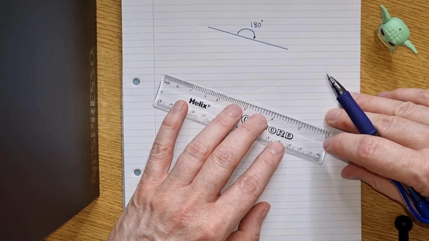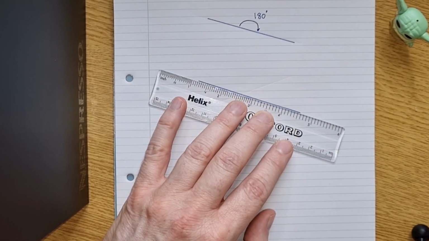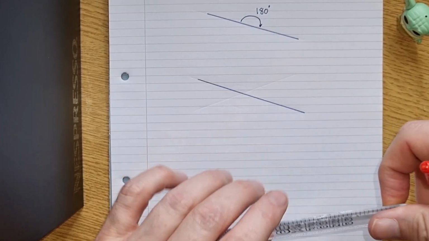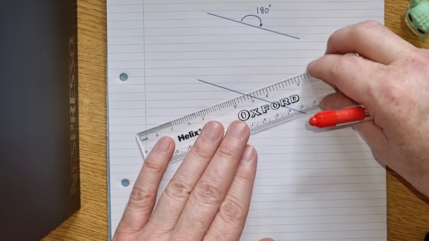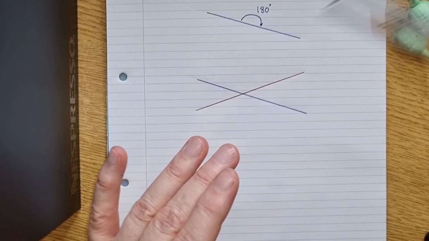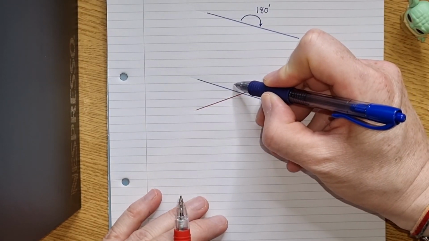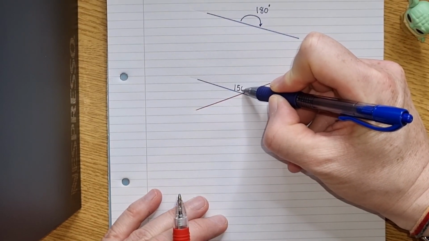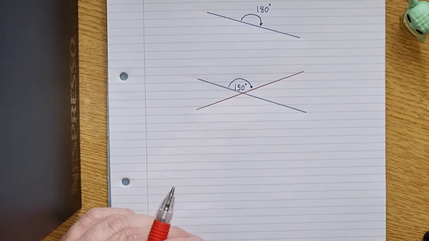So let's draw a quick diagram, and just to help us out, I'm going to draw part of the diagram with a blue line and the other part with a red line. For our example, I'm going to say that we've got an angle of 150 degrees here, on the blue line.